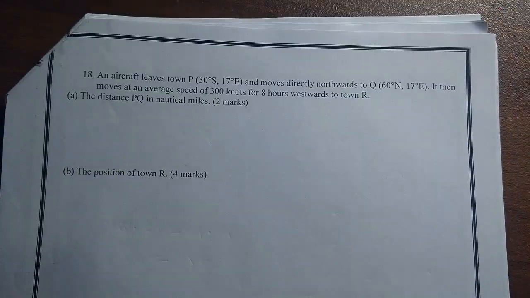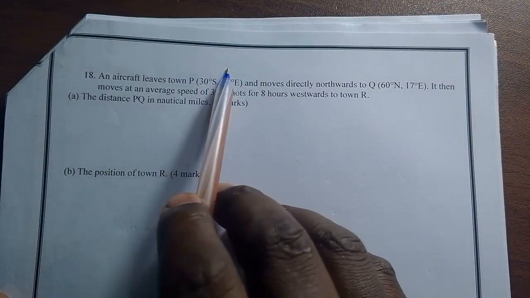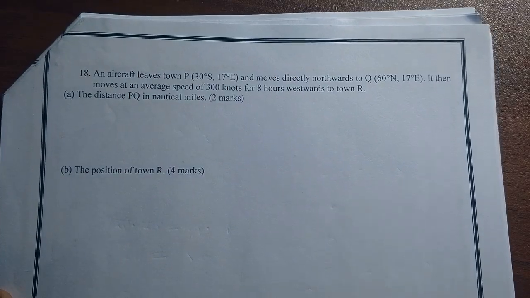Another question is longitude and latitude. Prepare very well on that. Longitude and latitude. For this one, I will give you the marking scheme to try.